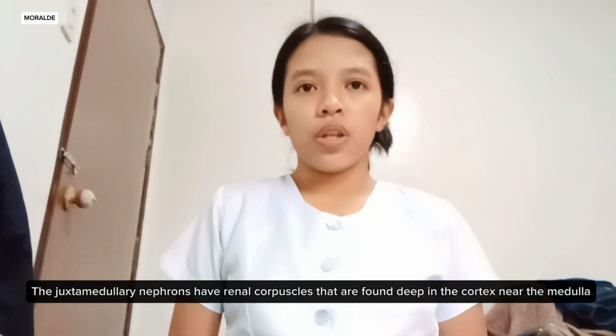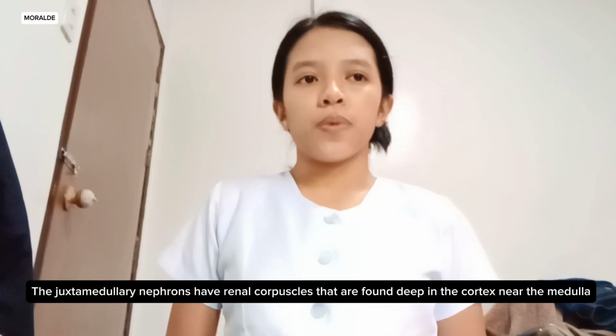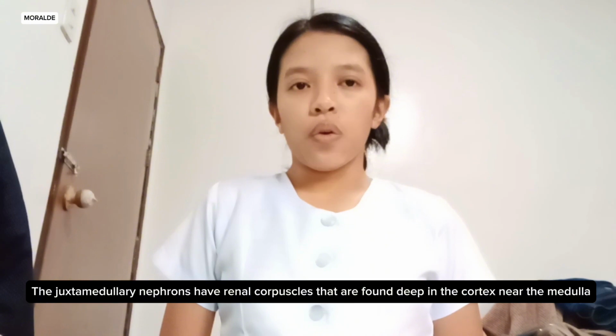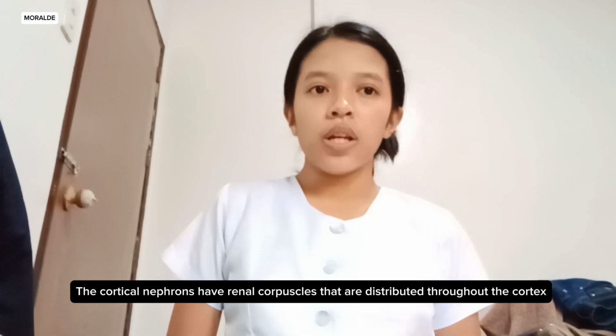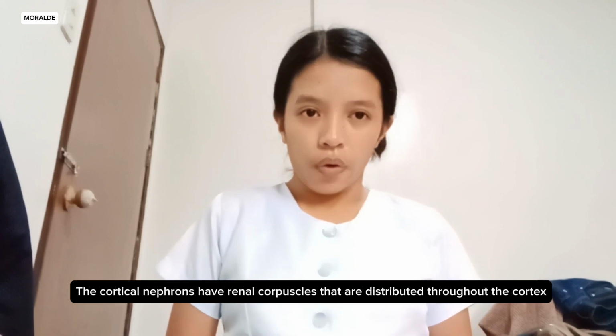The juxtamedullary nephrons have renal corpuscles that are found deep in the cortex near the medulla. And the cortical nephrons have renal corpuscles that are distributed through the cortex.